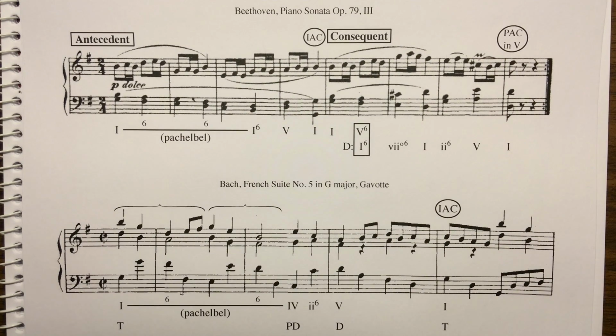On your handout, you have an excerpt from Beethoven's Piano Sonata Opus 79 and Bach's Gavotte from his 5th French Suite. Though these pieces sound quite different, they actually contain the same linear intervallic pattern within the same Pachelbel sequence, in the same key no less. Here's what the Beethoven sounds like.